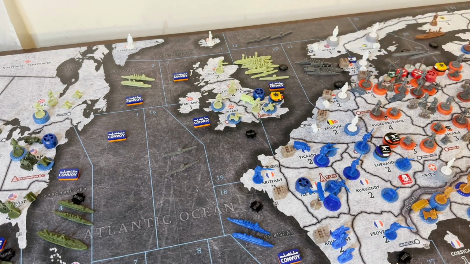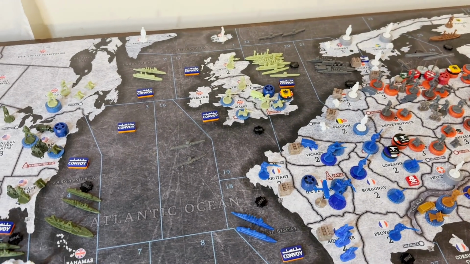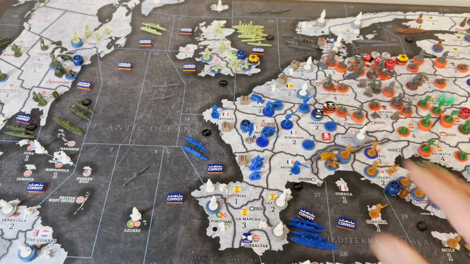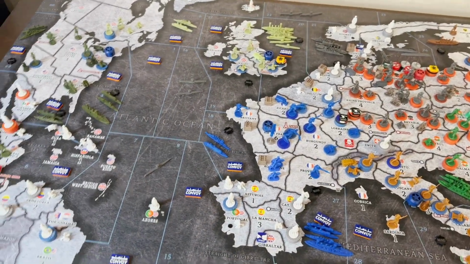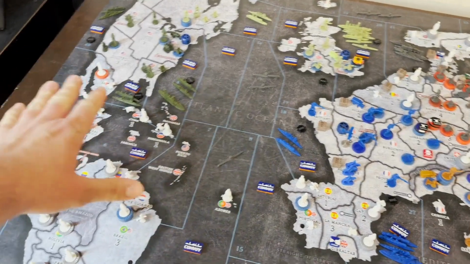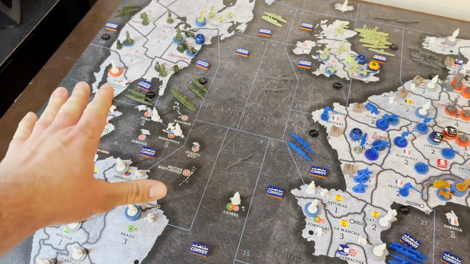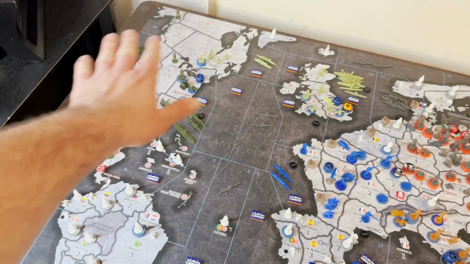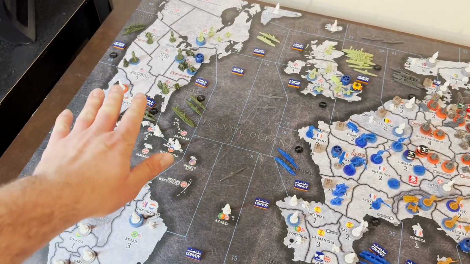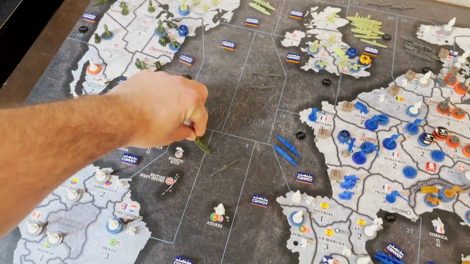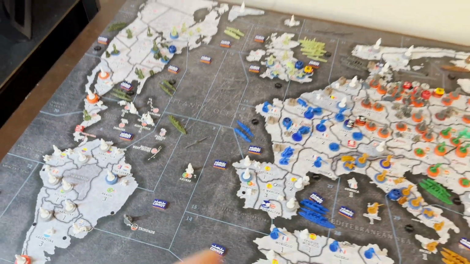So I hope that makes sense with this rule. It is a little difficult to explain because there are different little things that can happen. Let's see. The United States, while they're neutral for a good chunk of the game, has to stay within their own original territories or adjacent sea zones. So they can come down here because of Puerto Rico.